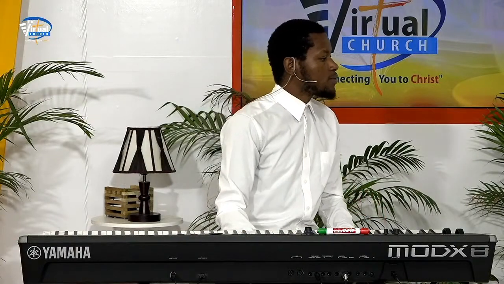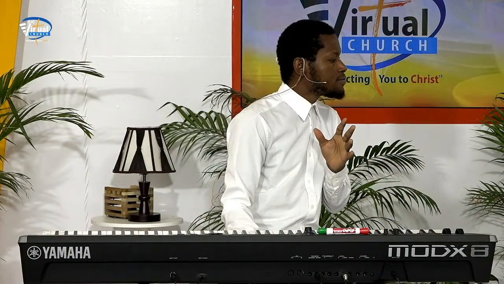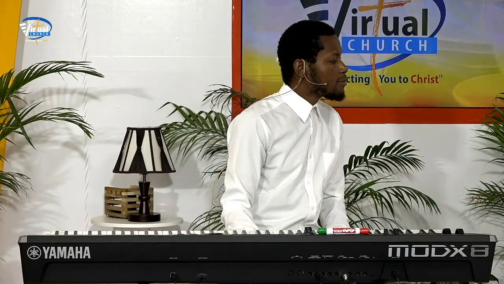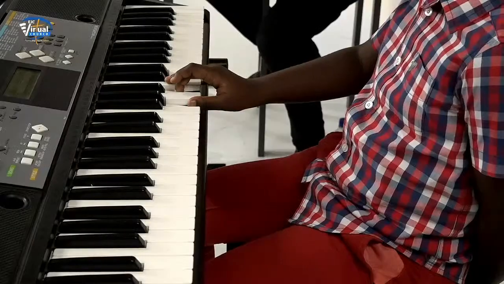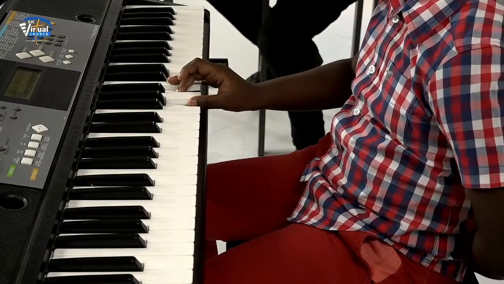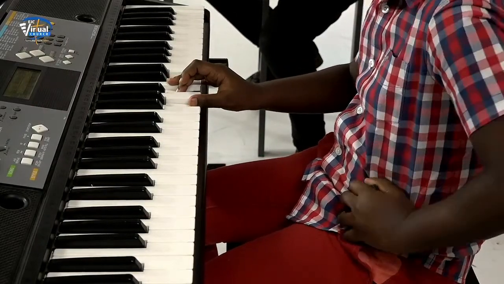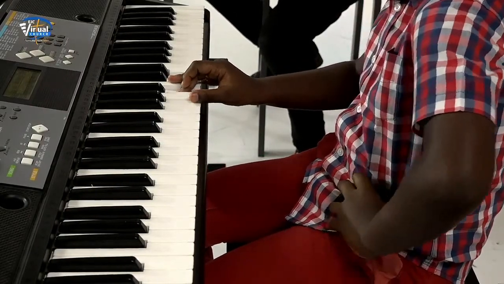All right, so we have our F inversion. Now we want the 5. What chord would be 5 here? No, give me the original position. The original position. Right, so that's G. G in root position. Now let's play back the 1 and the 4.